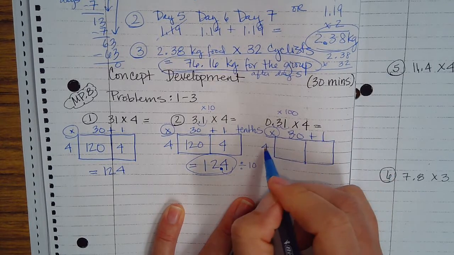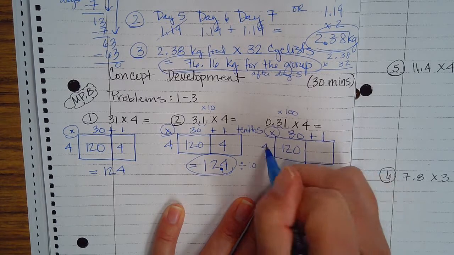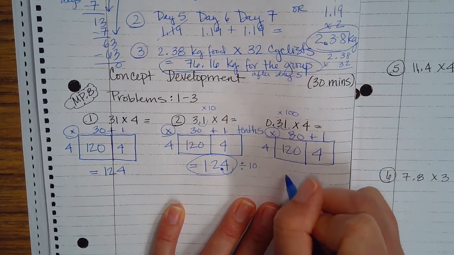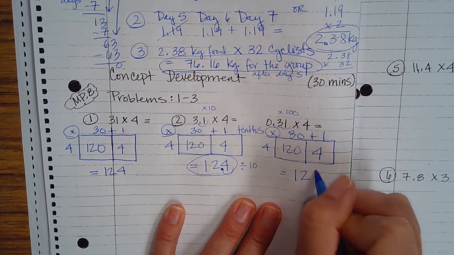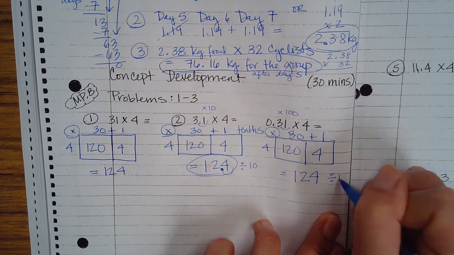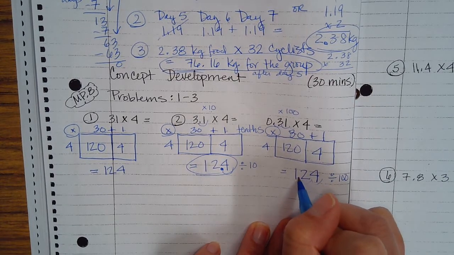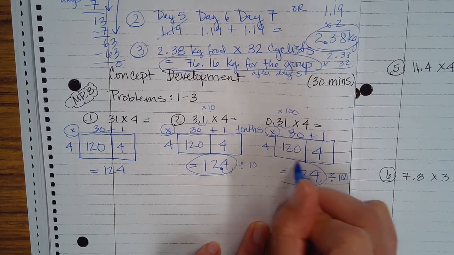Now we're going to have 30 times 4 is 120, and 1 times 4 is 4. And we end up with 124 again. But the difference is now instead of dividing back by 10, we're going to divide by 100, and we're going to move our decimal point back in.